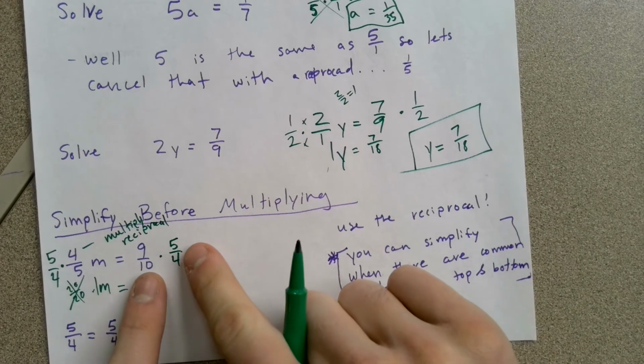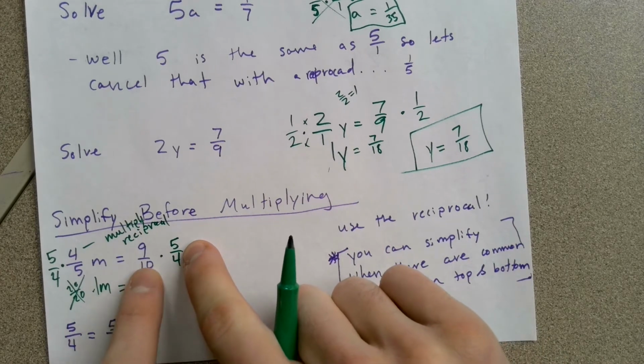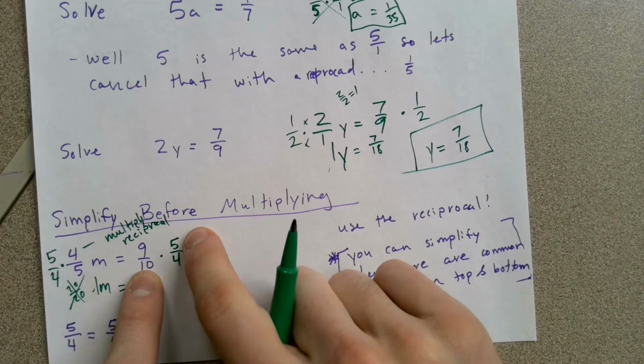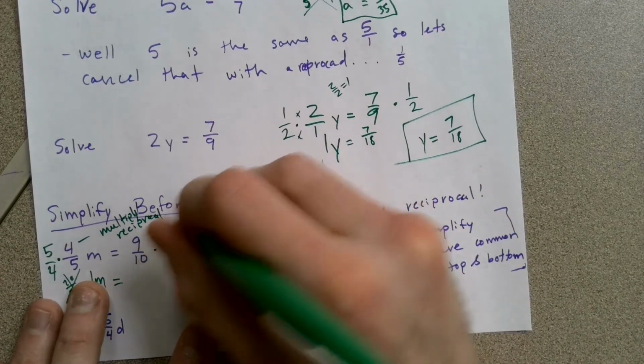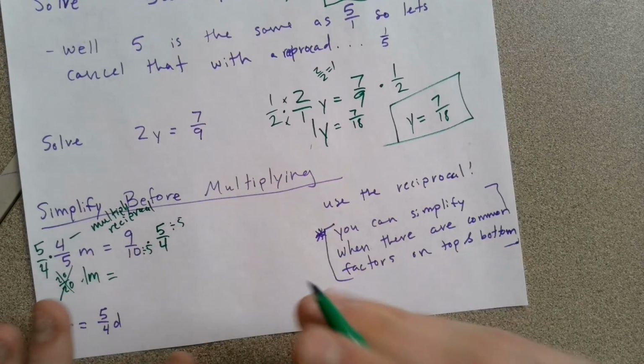multiplication. Before I get started, I'm going to show you where I can simplify this. I see a 10 right here. I see a 5 right here. I know those are both divisible by 5. So I'm going to divide this by 5. I'm going to divide this by 5. I am allowed to do this.